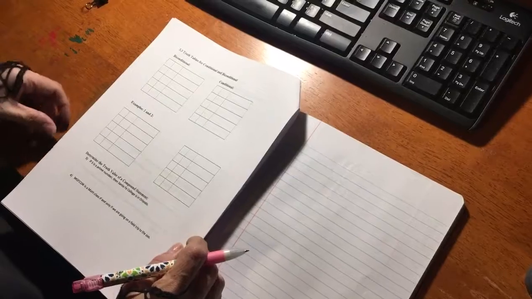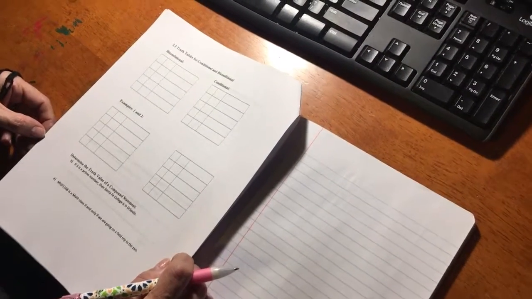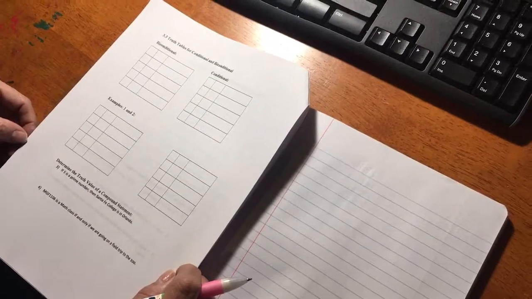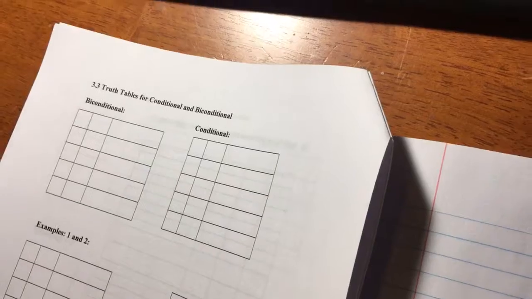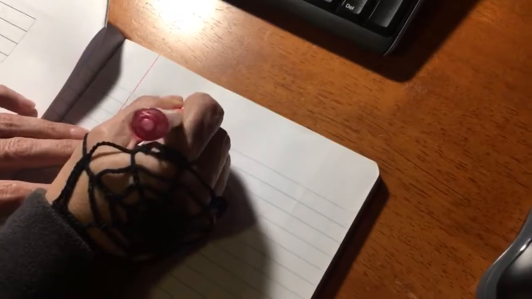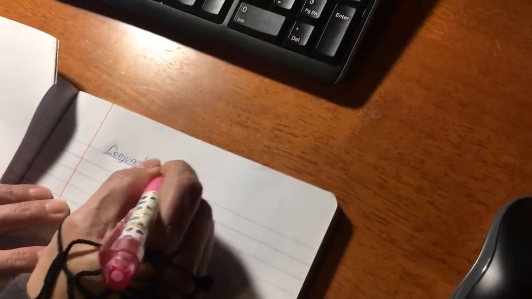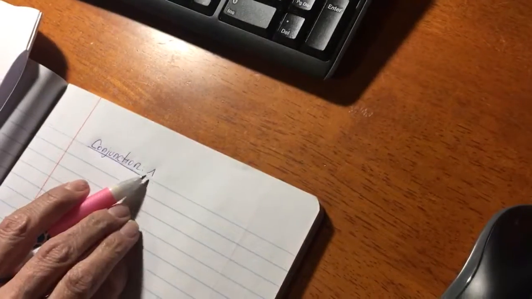Now we're going to do section 3.3, which is truth tables for conditional and biconditional statements. We did on Monday the truth tables for the conjunction and disjunction. Conjunction, if you remember, that's the and statement, which has this symbol.